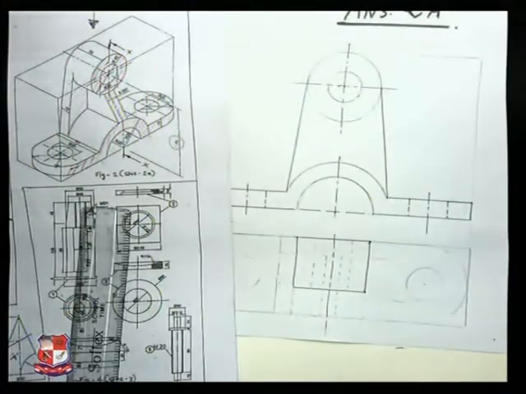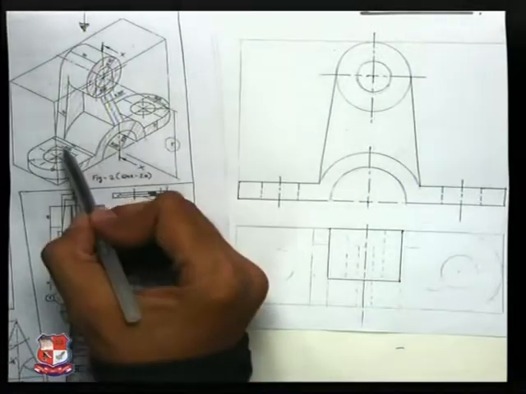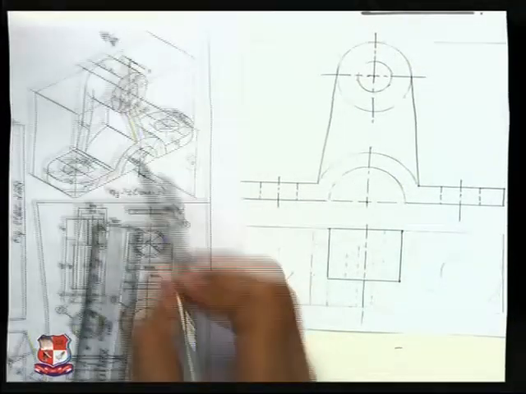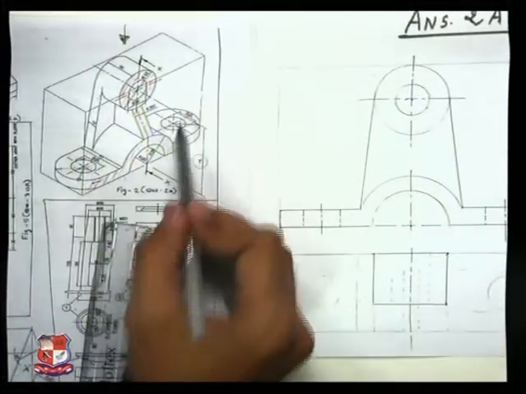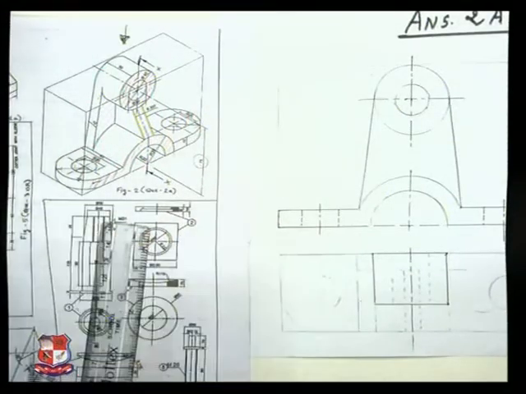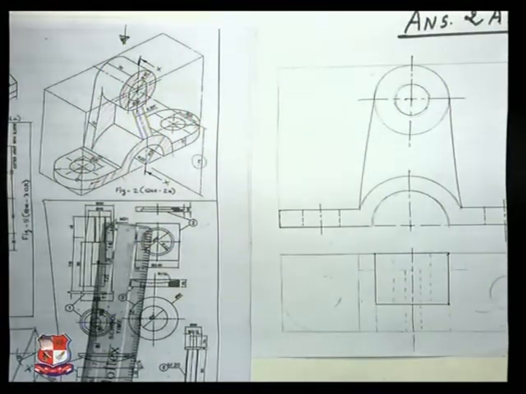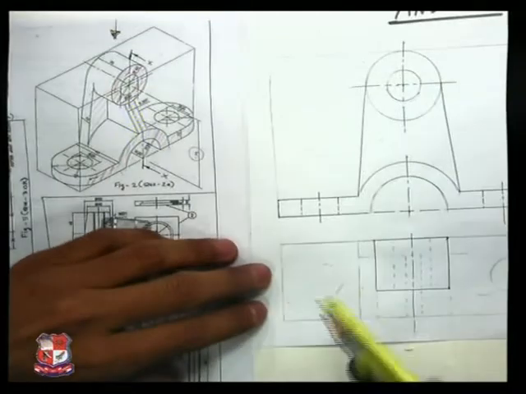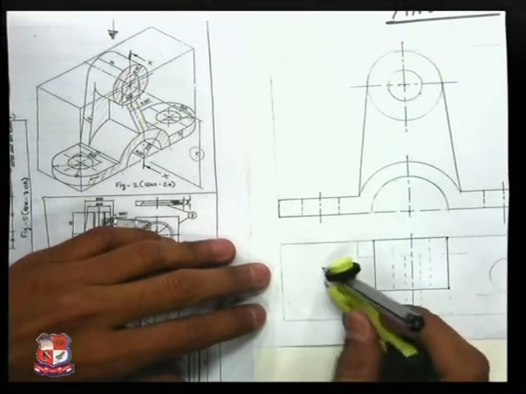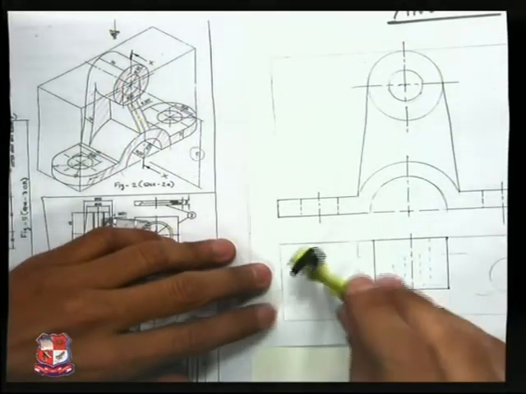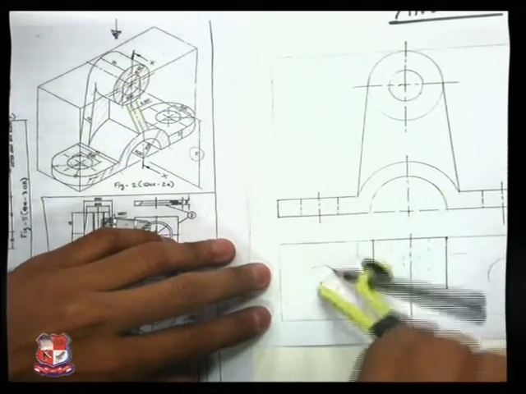Now next is to represent these two circular holes in top view. In top view, these two holes will appear as two circles with diameter 20 millimeter. So draw here two circles with radius 10 millimeter or diameter 20 millimeter like this.